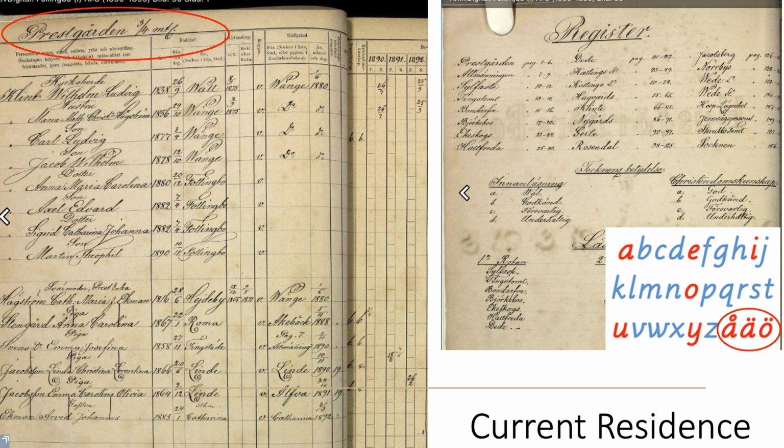Remember, there are 3 more letters in the Swedish alphabet than in the English alphabet: Å, Ä, and Ö. They're in the red circle. These letters will appear at the end of a standard American alphabet.